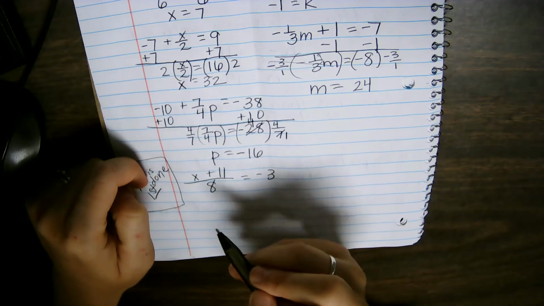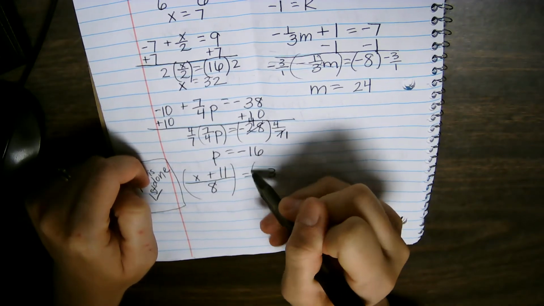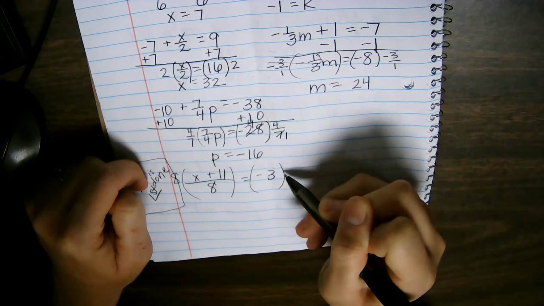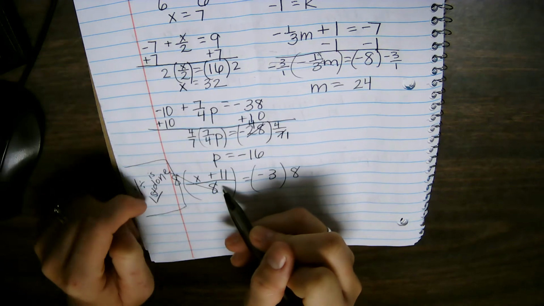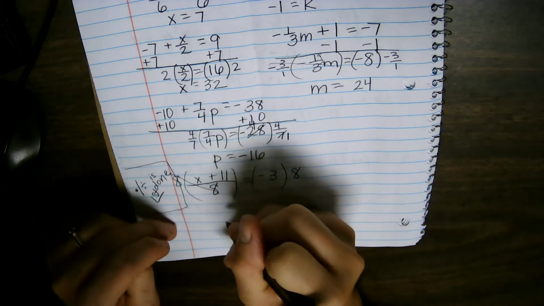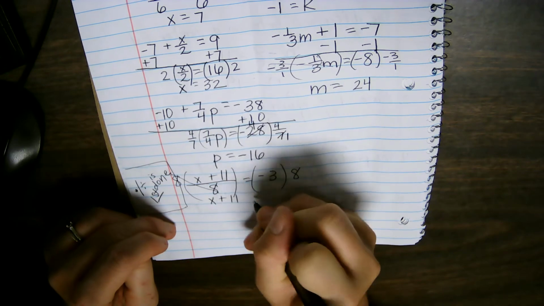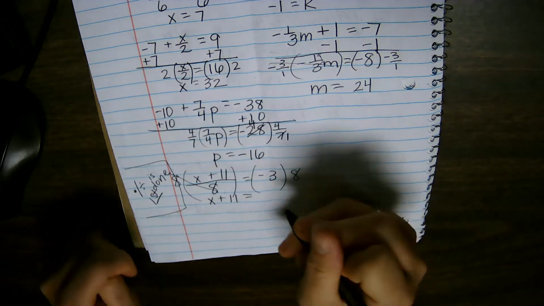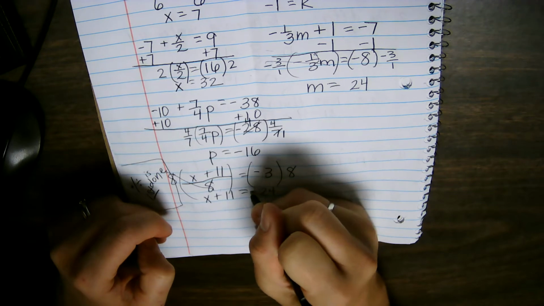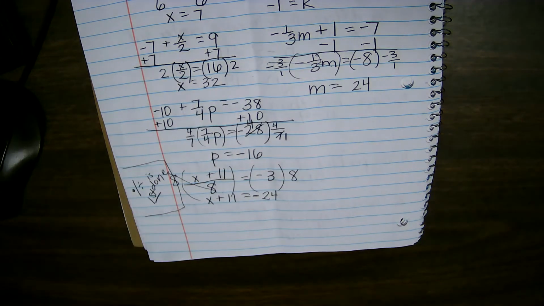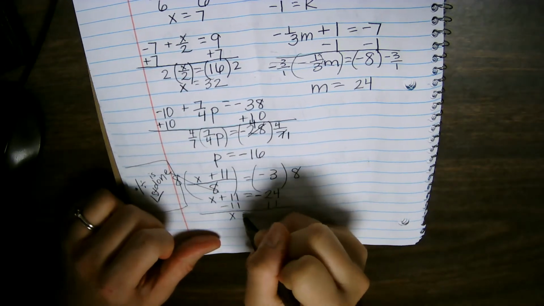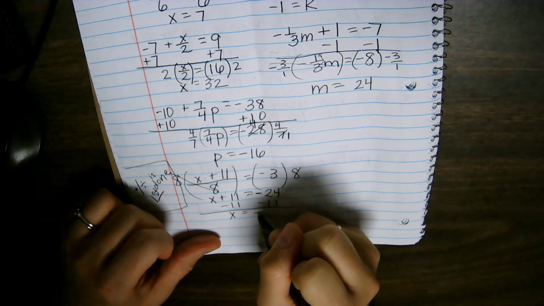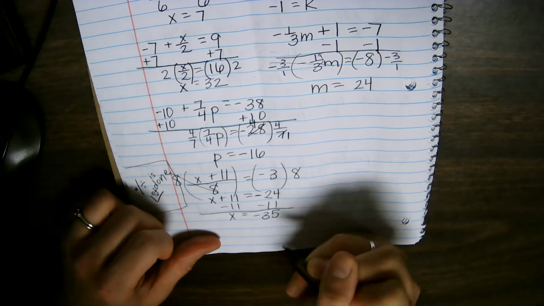So to undo this division, we have to multiply both sides by 8. So that gets rid of the 8. That puts a 1 underneath it, right? So all that's left over here is x plus 11. Negative 3 times 8. Well, 3 times 8 is 24. Our signs are different, so it's negative. And then you're left with a one-step equation. You can do that, right, guys? Go ahead and do that. X equals more negative, right? Negative 35.